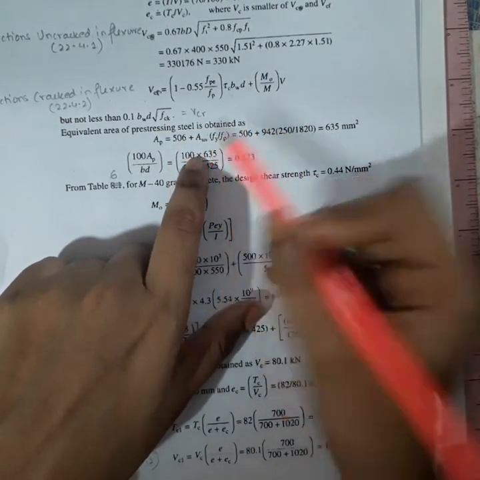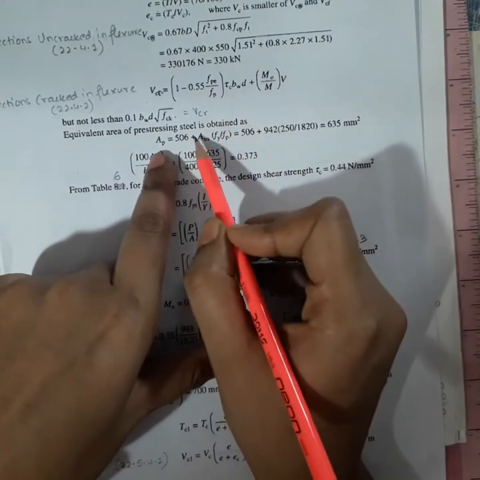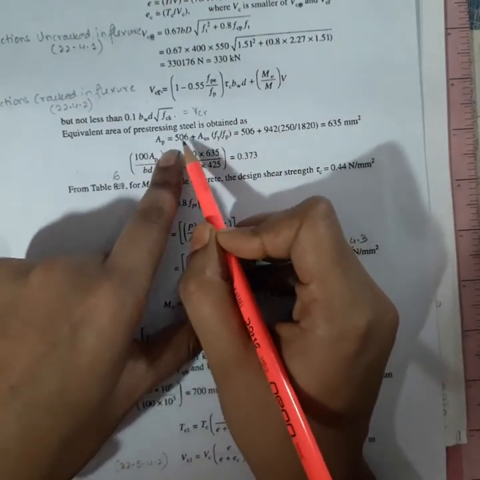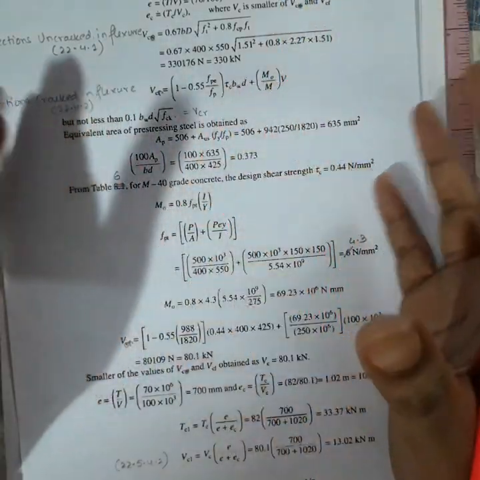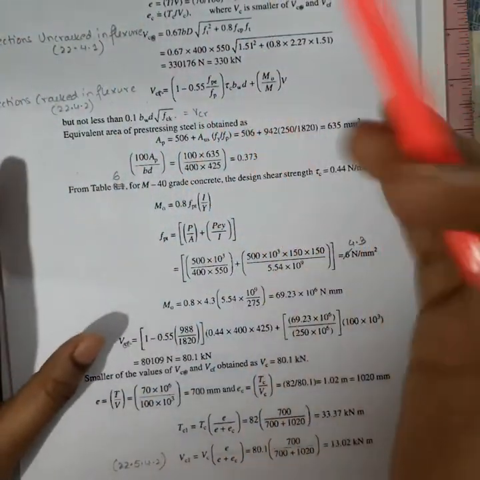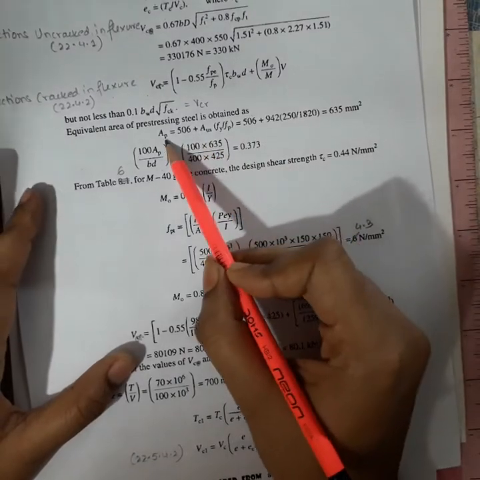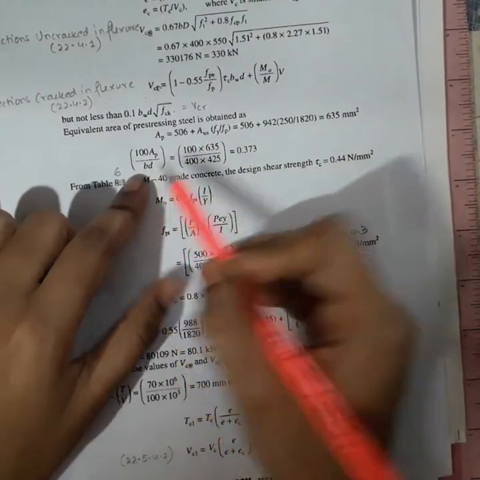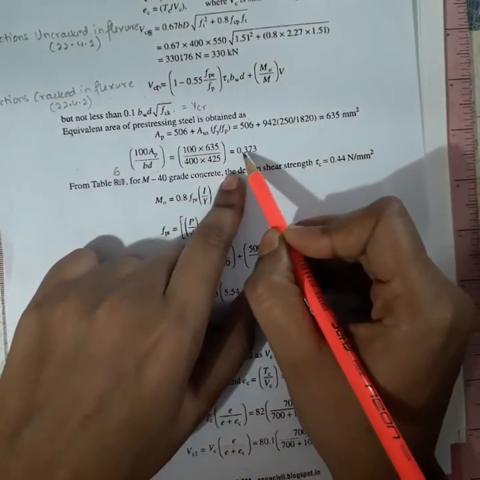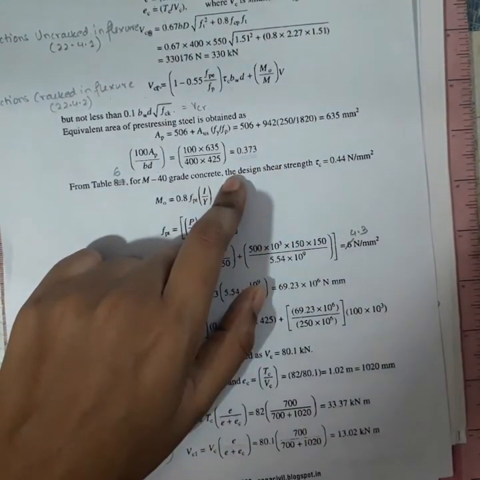By adding this to the 506 millimeter square, we get the equivalent area of prestressing steel for this section. So this AP is 635 millimeter square. Putting this value, we are getting this ratio 0.373.